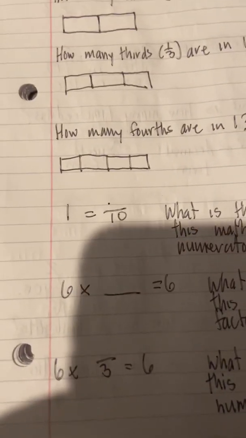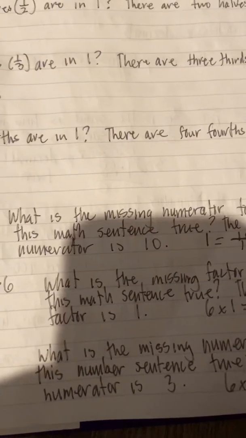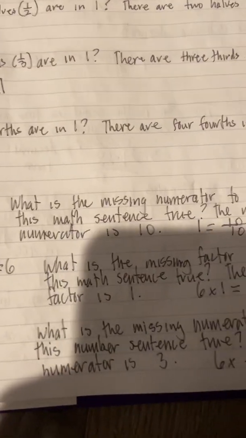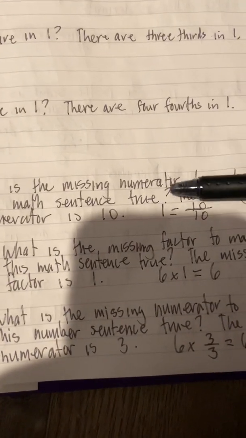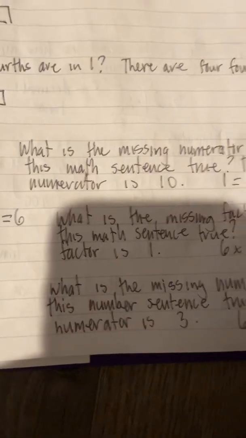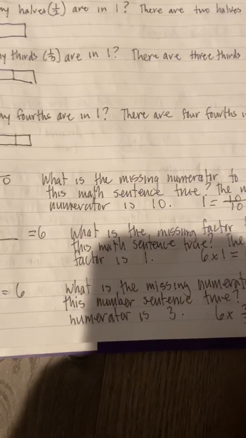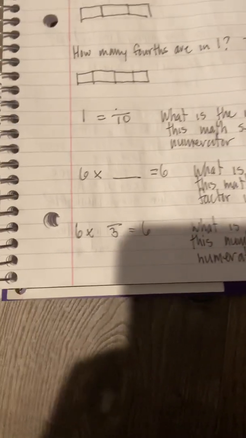Now let's fill in the missing number. 1 equals blank over 10. What is the missing numerator to make this number sentence true? The missing numerator is 10 because 1 is equal to 10 over 10. That's a whole. 6 times blank equals 6. What is the missing factor to make this math sentence true? The missing factor is 1 because 6 times 1 equals 6.